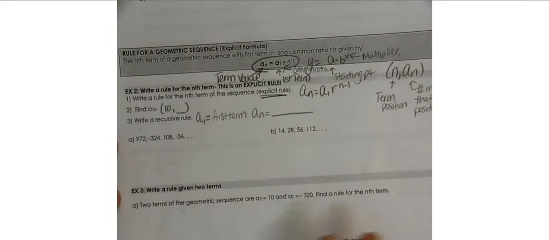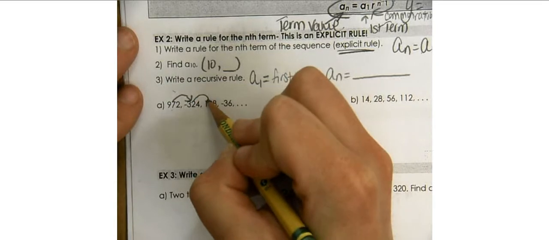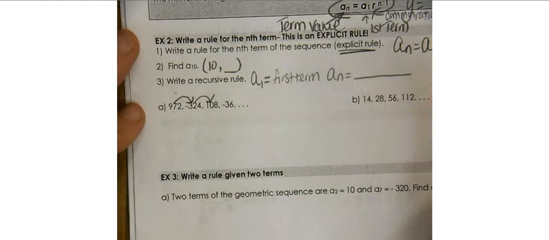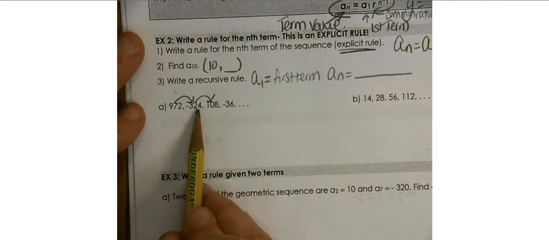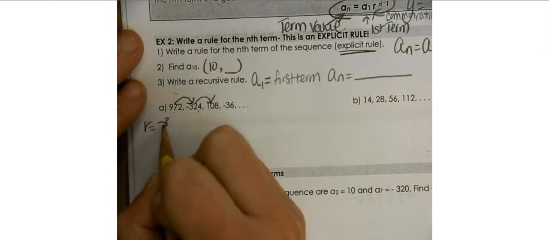All right, let's go ahead and look at letter A. For letter A, we want to figure out what we are multiplying 972 by to get negative 324, or negative 324 by to get 108. Well, in order for you to figure that out, we're going to divide. I'm going to take my next term and divide it by my previous term. So r is going to be equal to negative 324 divided by 972.